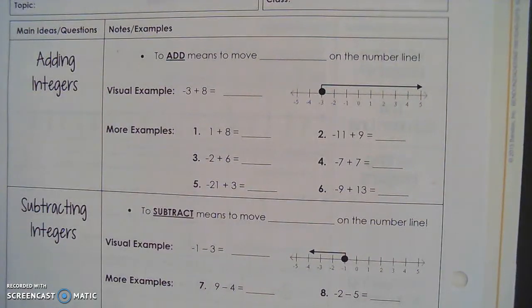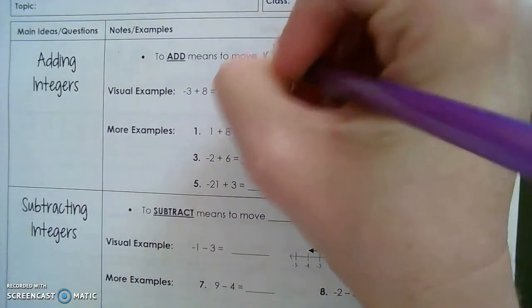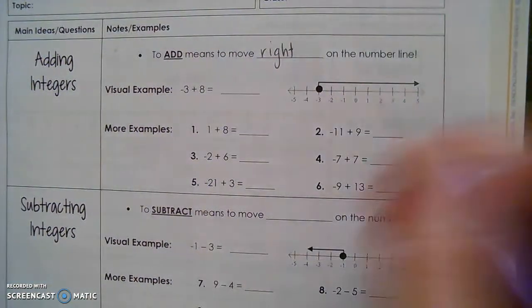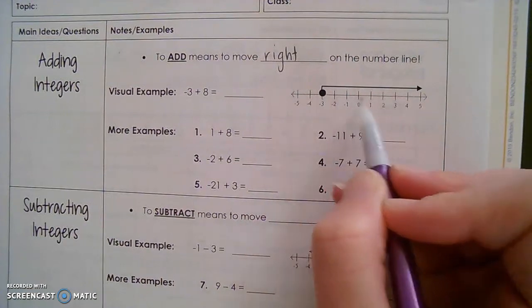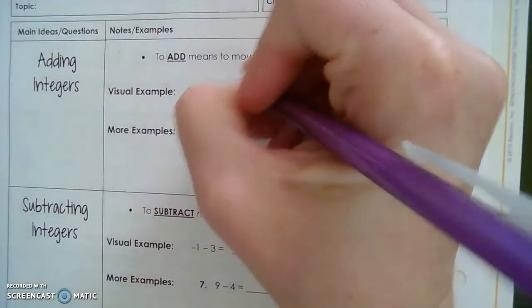Now that we've talked about integers, we're going to do the operations with them. So addition, subtraction, multiplication, division, and also the absolute value all mixed in. So to add means we're going to move right on the number line. So this is showing you're starting at -3 and then you move to the right 8 times, and that will get you to +5.